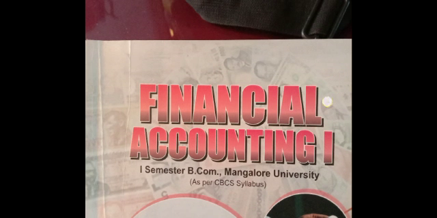Next, for transfer of depreciation, depreciation should be credited, so profit and loss account should be debited: profit and loss account debit to depreciation account. These are the journal entries under the annuity method.